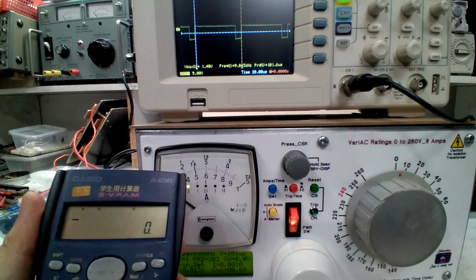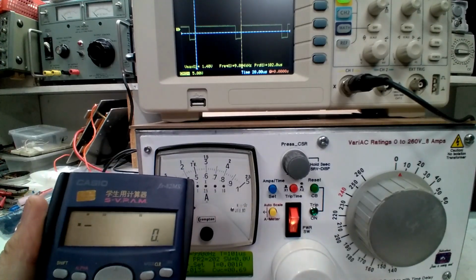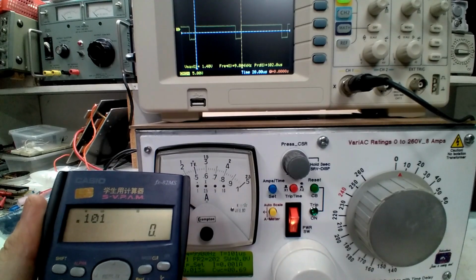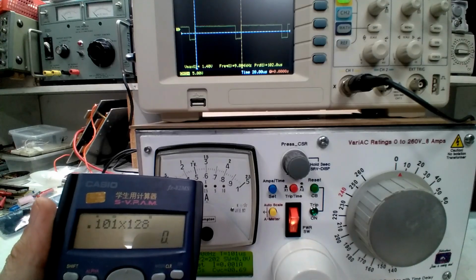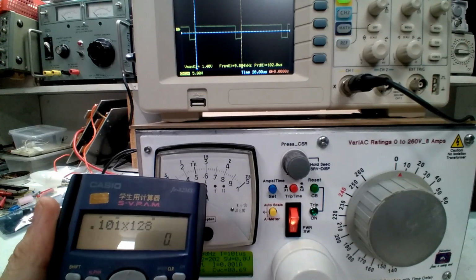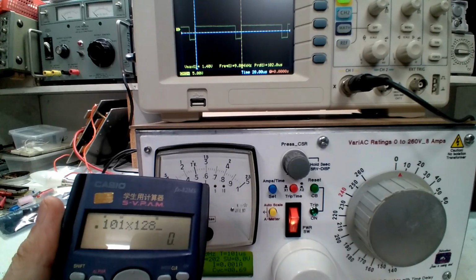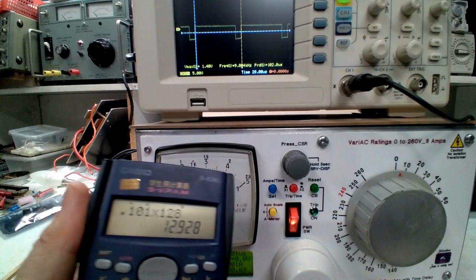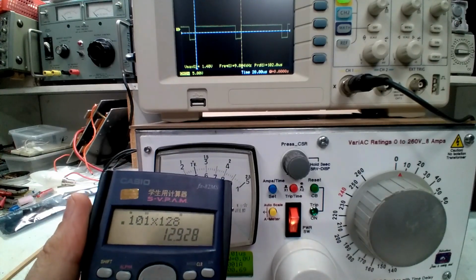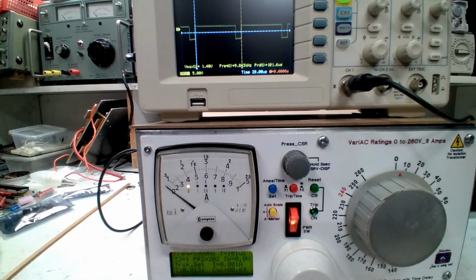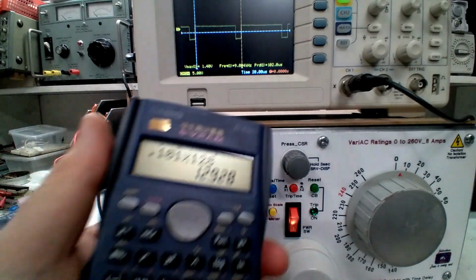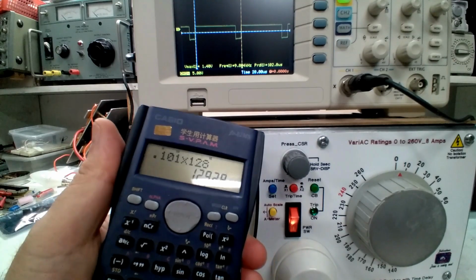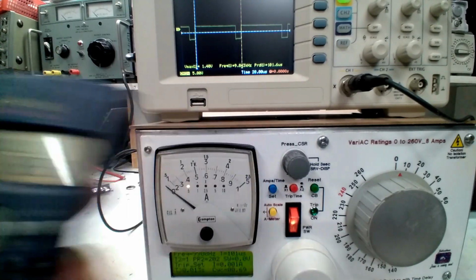So in milliseconds that will be 0.101 times 128 for the CD4040, which is on the 128 count, equals 12.928 milliseconds, and I've got 13 milliseconds. So that's what I've set the time. Okay, so that's as close as I can get with the formula.